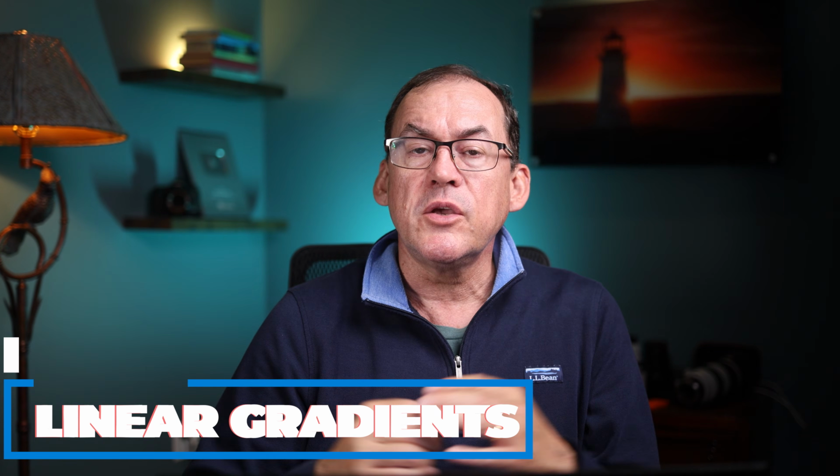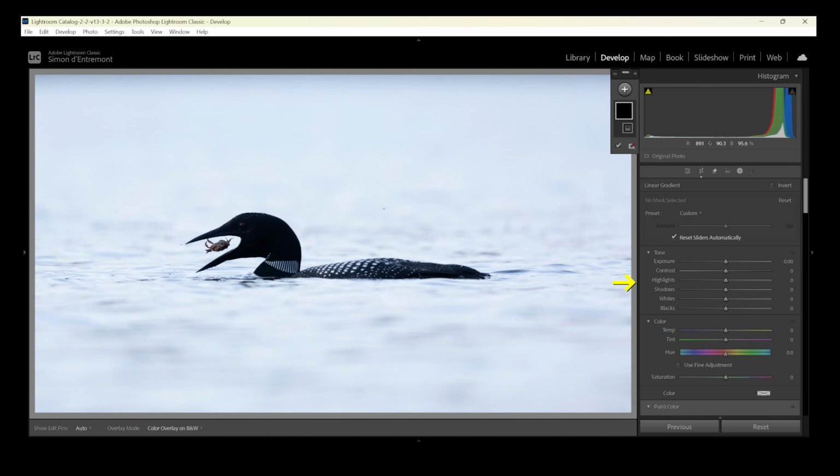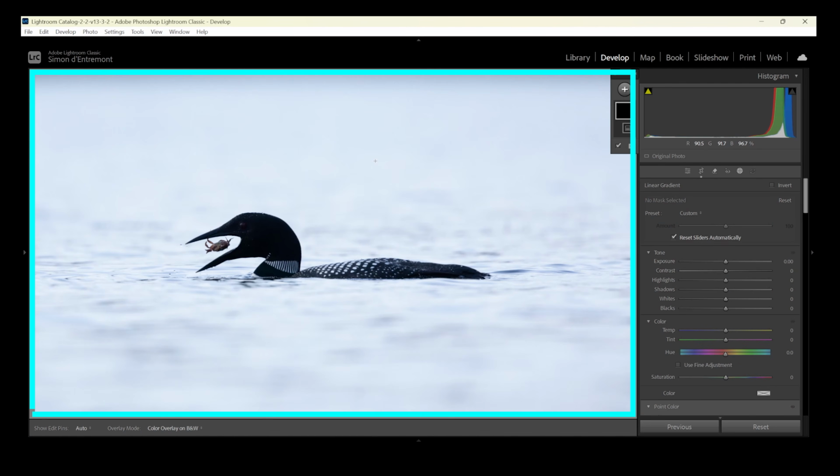The next tool that I use a lot in masking and that I'd like to show you how to adjust is the linear gradients. So here I'm going to click on linear gradient, and what I like to do sometimes in my photos like this one, this is a loon flipping a crab. I was lucky to get it just mid-flip between the 2 mandibles.